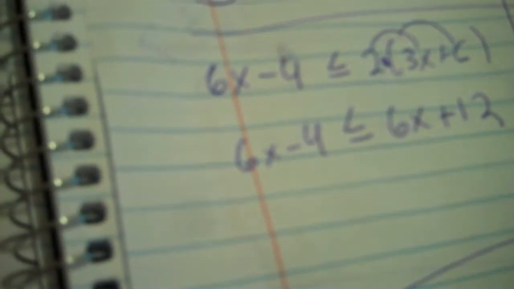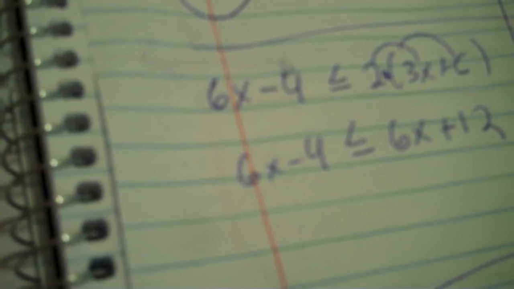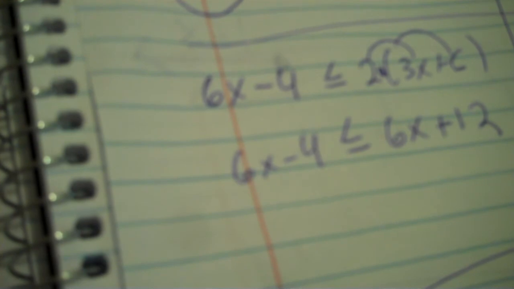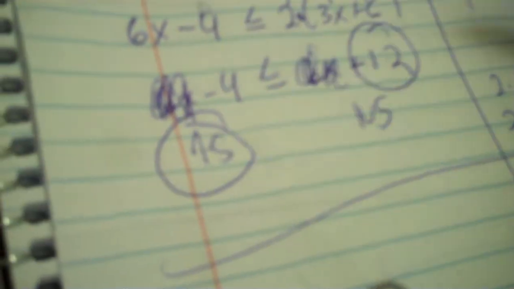And over here you got 6x minus 4. Okay, normally now's the time I get my smaller x to 0, but there's not a smaller x, they're identical. Okay, so cross them out, and that becomes all solution or no solution. Well, positive 12 is a higher value, and it is opening towards 12, so that's all solutions.